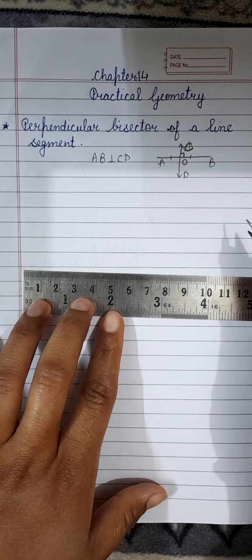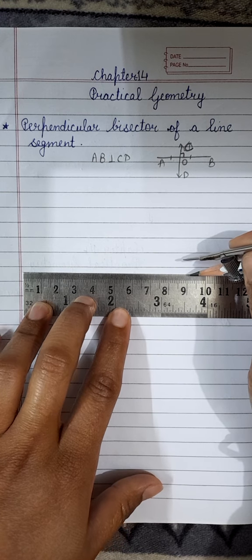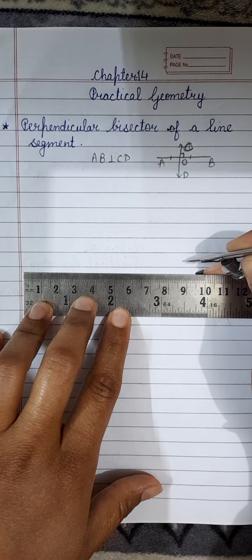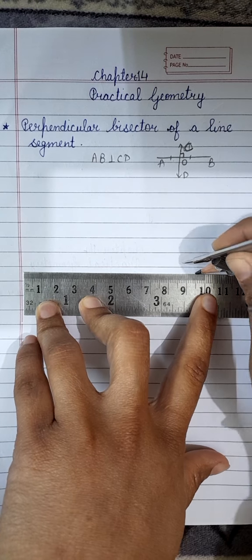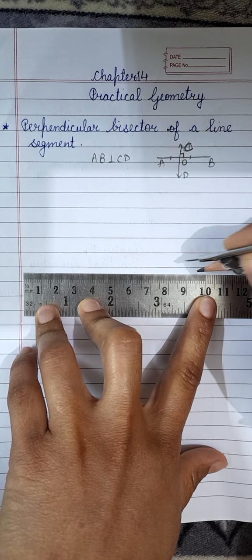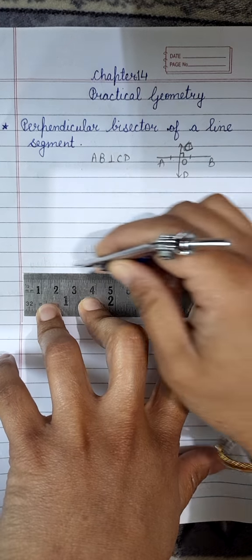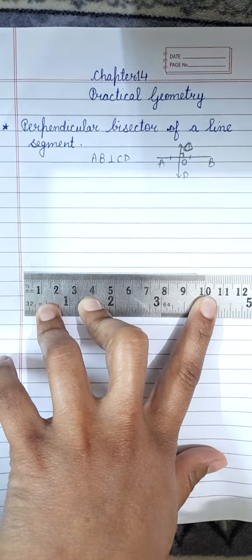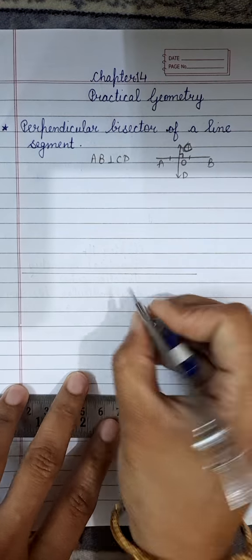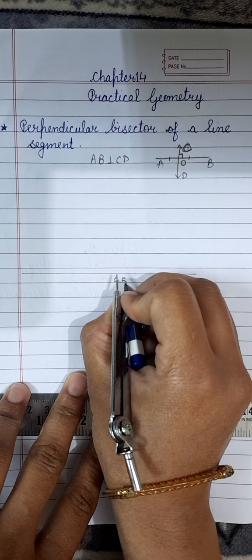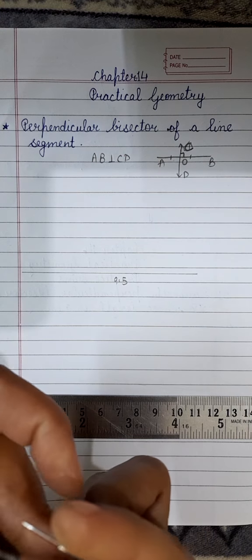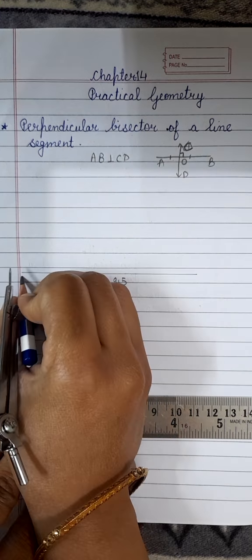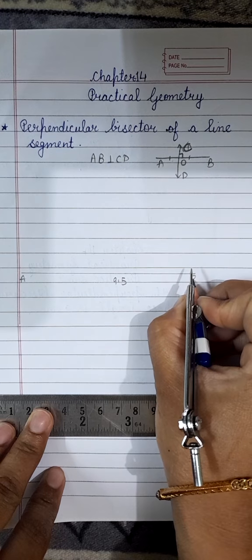So firstly you will draw a line segment of 9.5. Here you can see between 9 and 10 there is a point, and from 0 it will end. So this is your measurement 9.5, and they have given no name to it, so we can name it according to us.